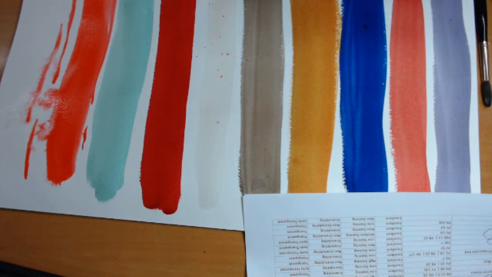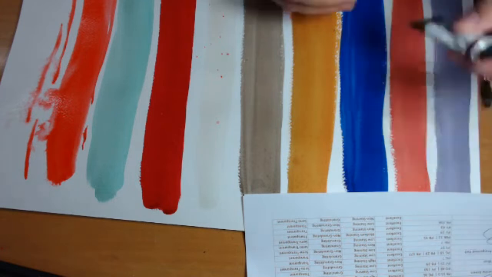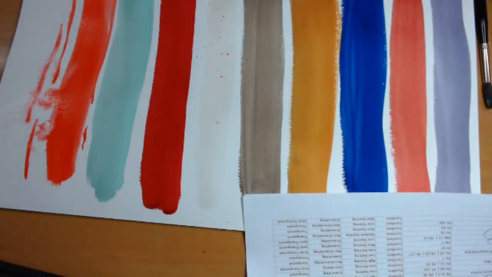So quinacridone rose, quinacridone red, and violet are all the same pigment.